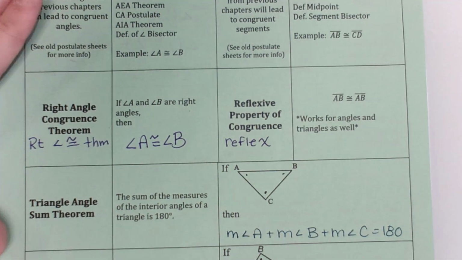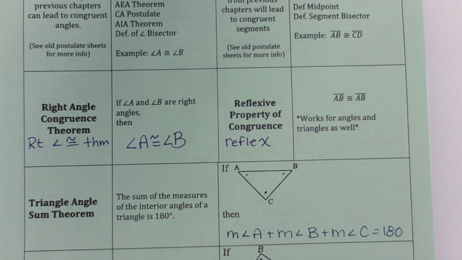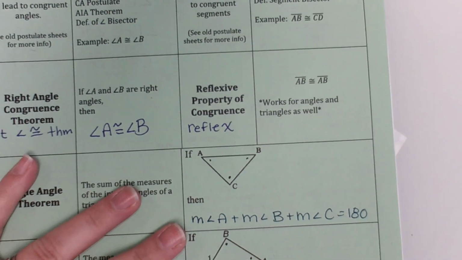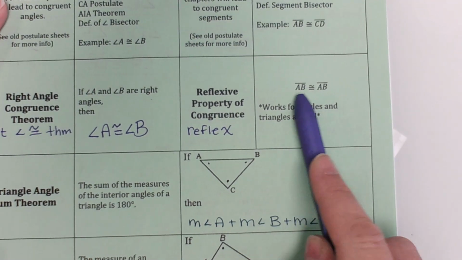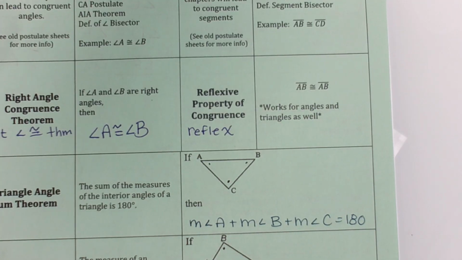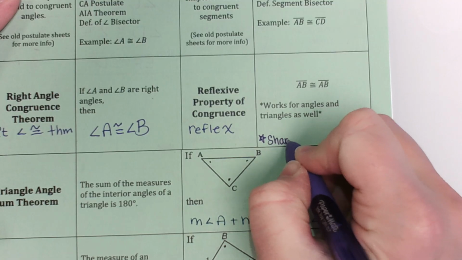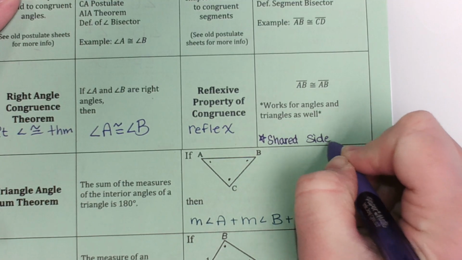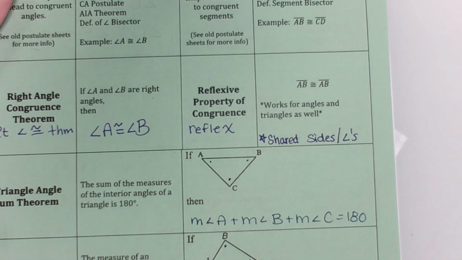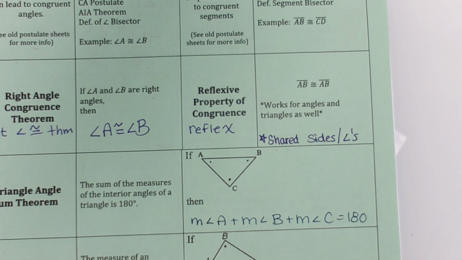And then there's the reflexive property. Now we've seen the reflexive property before. Technically, we saw the reflexive property of equality. It's one that in proofs it never came up because it didn't have a use before. A reflexive property is something that says it's congruent to itself. This will start to come up in this chapter anytime you have shared sides or angles.